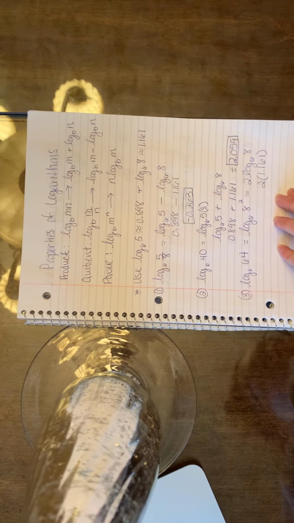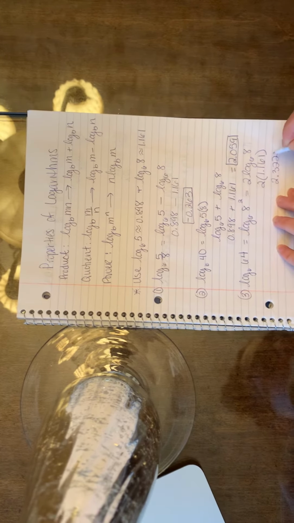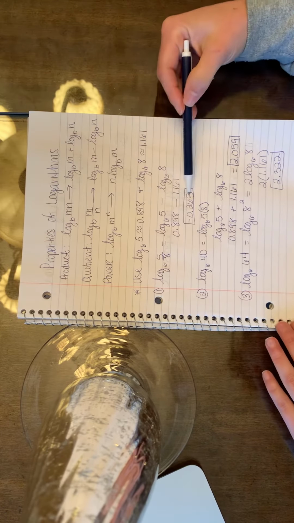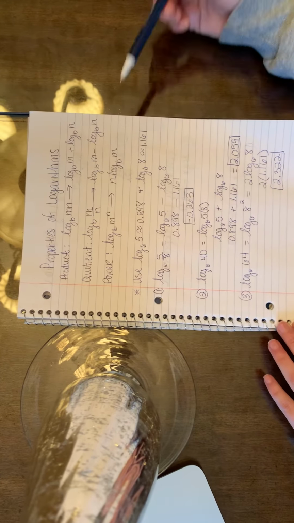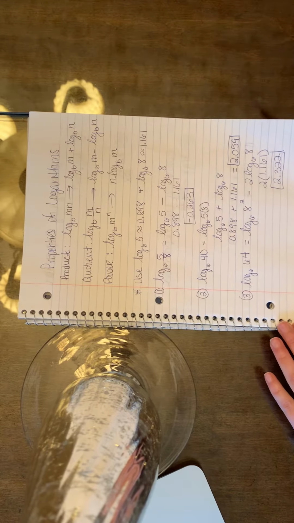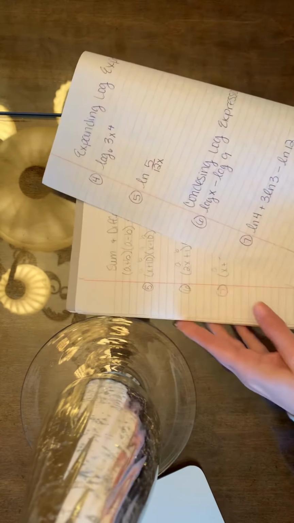1.161. Multiply that number by 2, and you get 2.322 as your final answer. So here are 3 different examples that use the 3 different properties for logs that are also connected to properties of exponents. So let's move forward to the next piece.